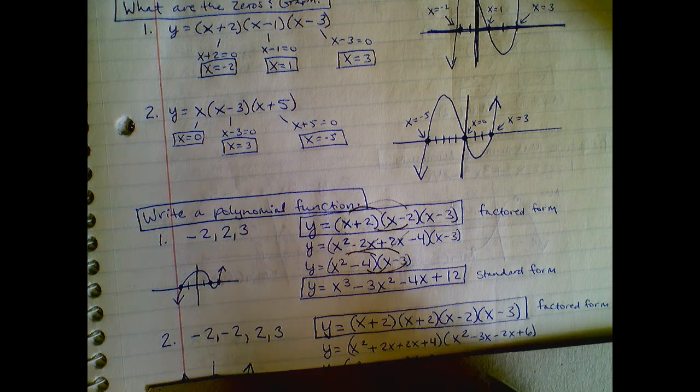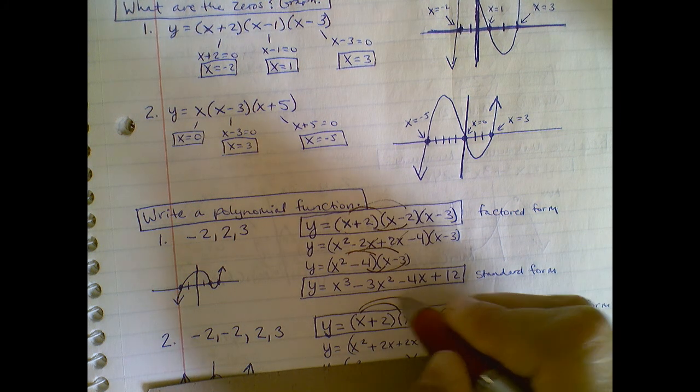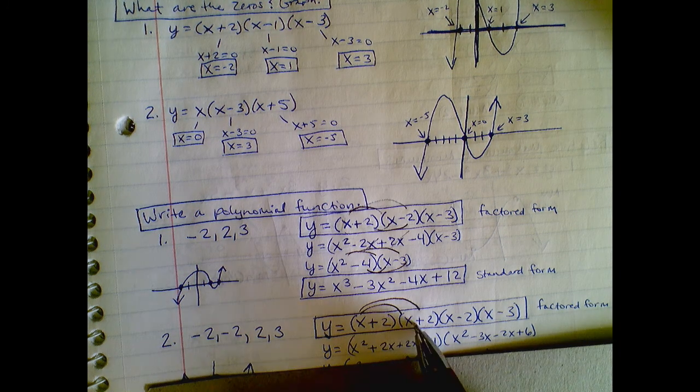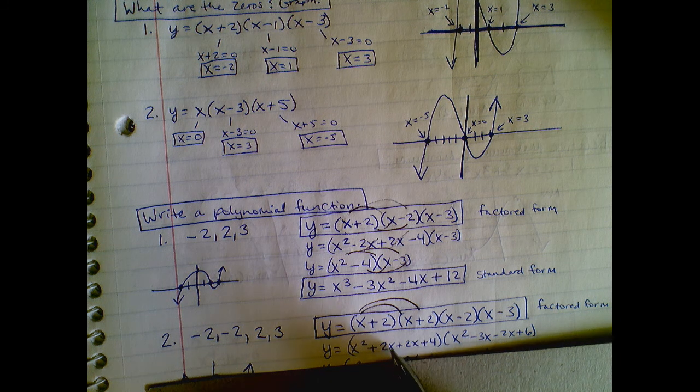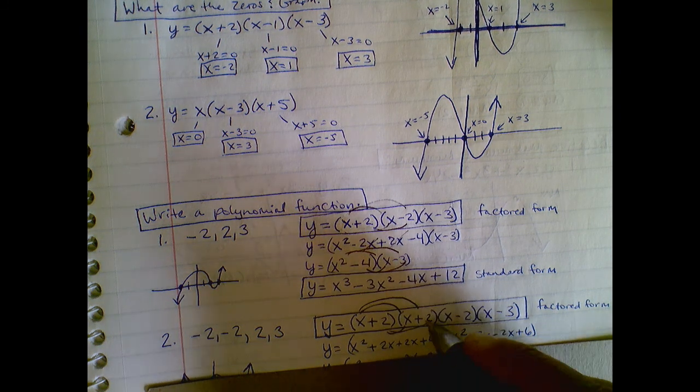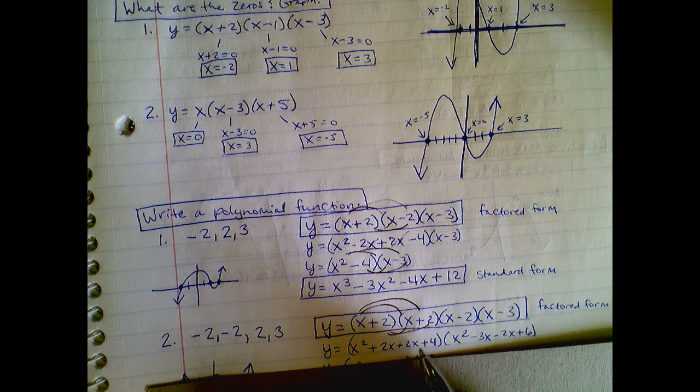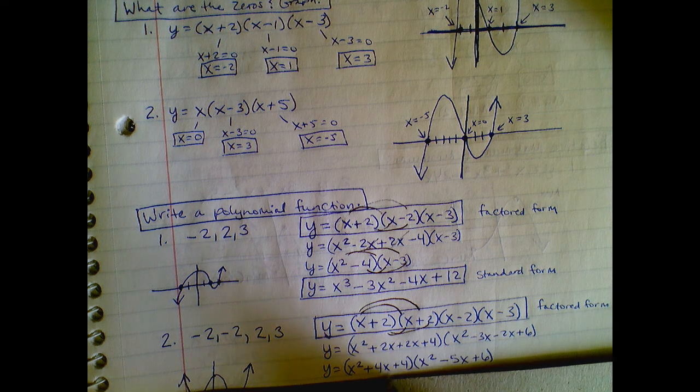So if we do the first 2 together, we distribute: x times x is x squared, x times 2 is 2x. Now distribute the 2. 2 times x is 2x, 2 times 2 is 4. Okay, I would combine our like terms, so x squared we bring down, and then 2x plus 2x is 4x, and then bring down this 4.